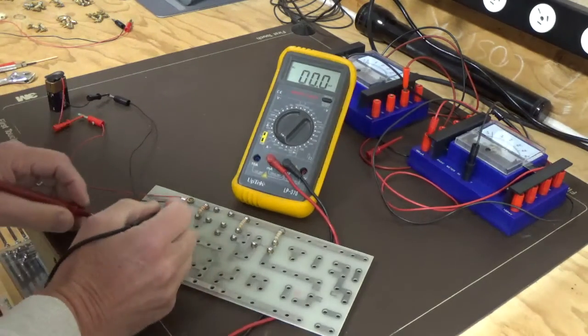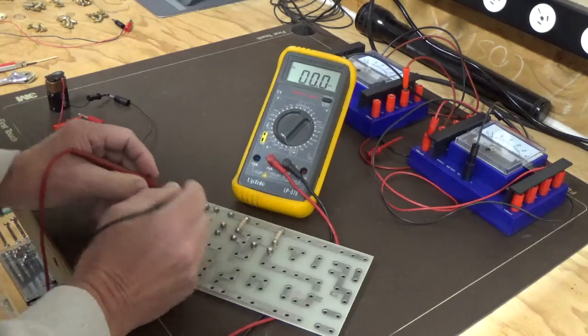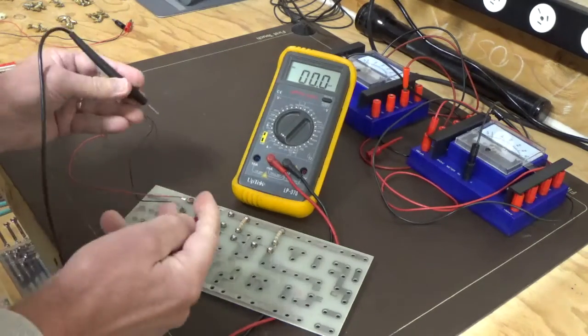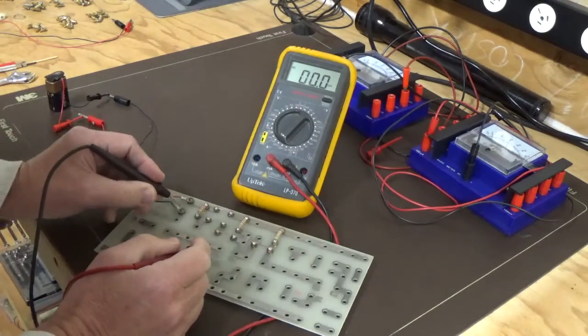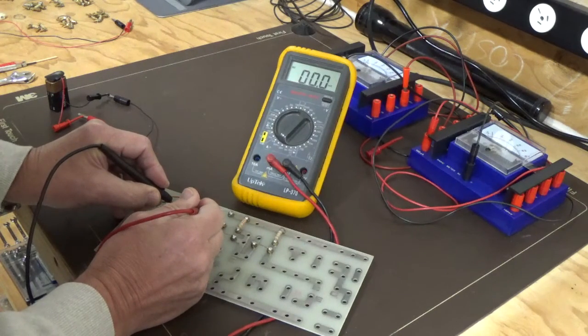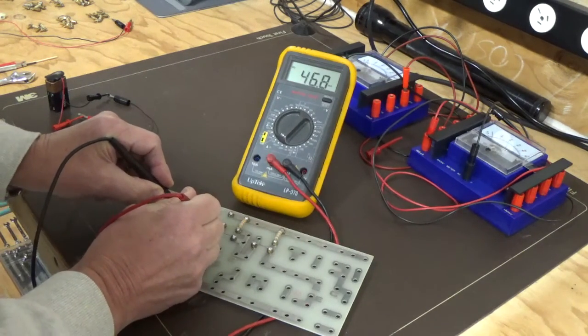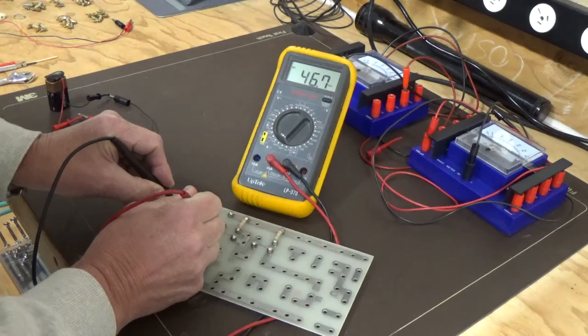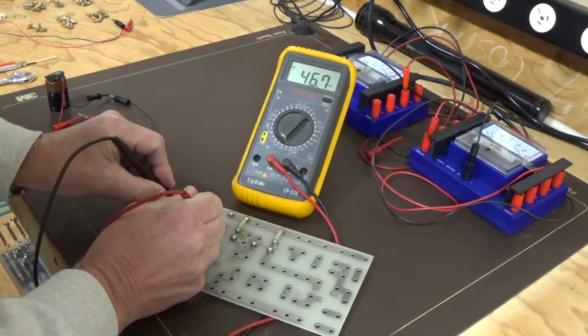So what we're going to do now is just measure the current, and this will be the total current. So again, making sure your leads are negative to negative, and the positive lead to the more positive side. You can see here that our reading is 46.7 milliamps.